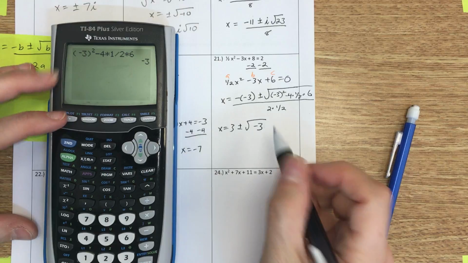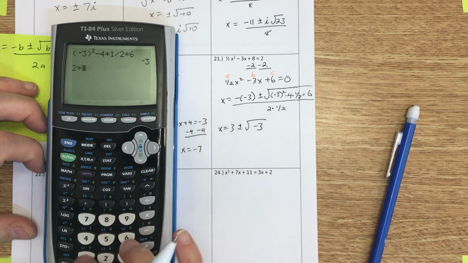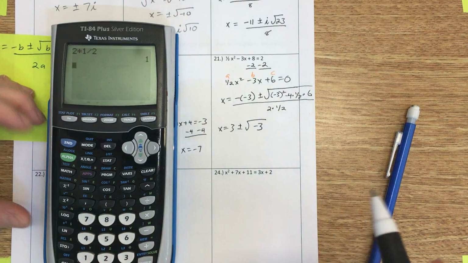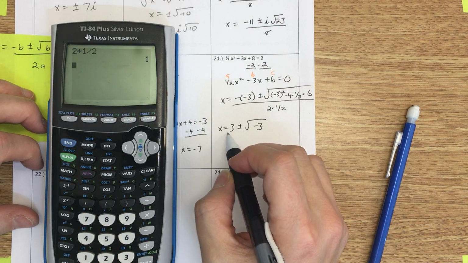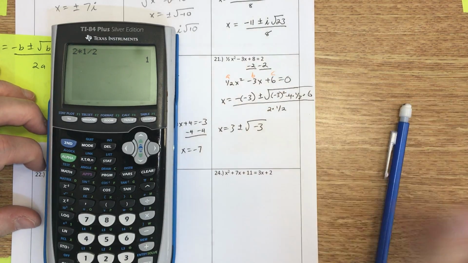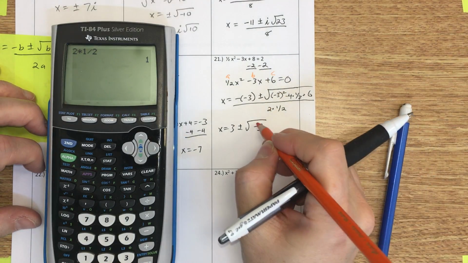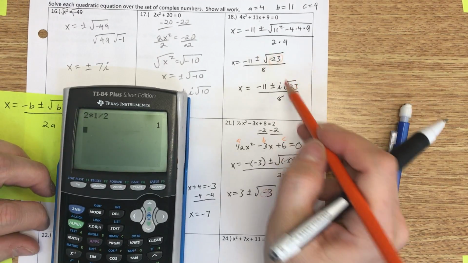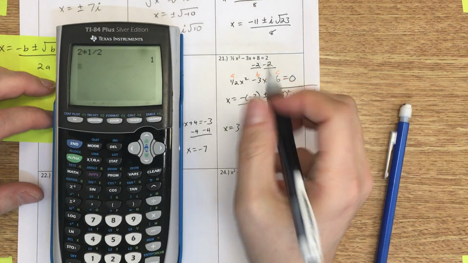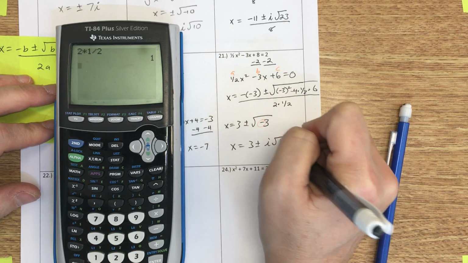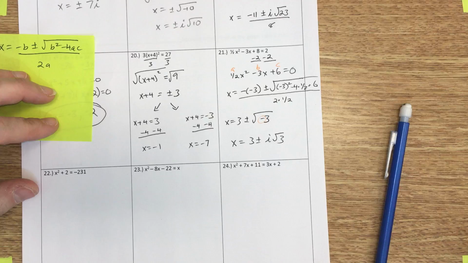Now 2a, when I do 2 times 1/2, I just get 1. So I don't really need to write dividing by 1. You can if you want, but I'm not going to. So the last thing I need to do is just deal with this little negative sign. And just like we did up here, the negative 23 became I root 23. My answer here is going to be 3 plus or minus I root 3.